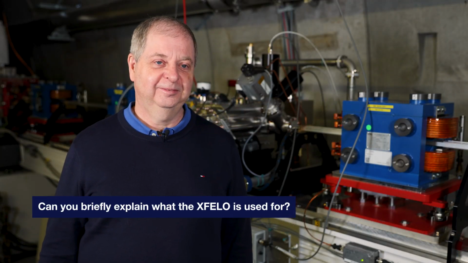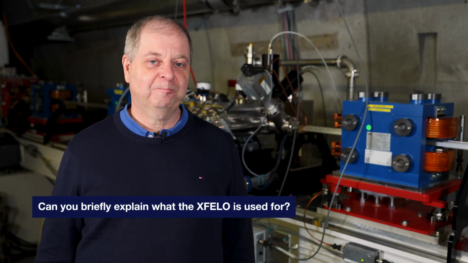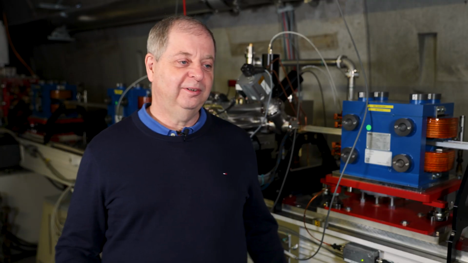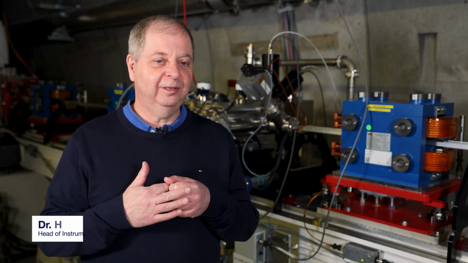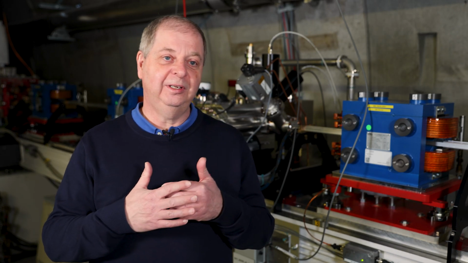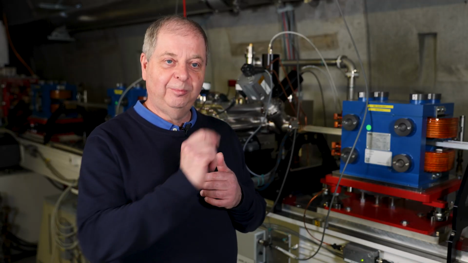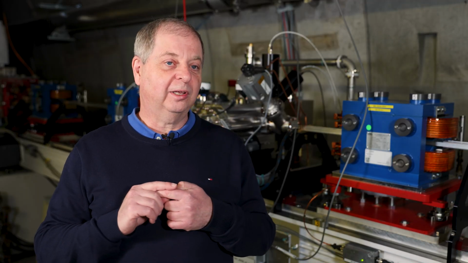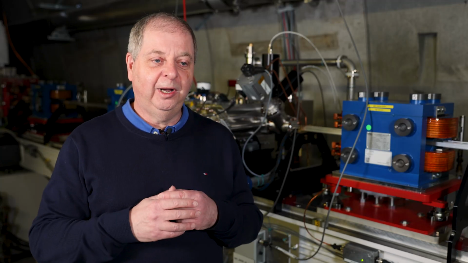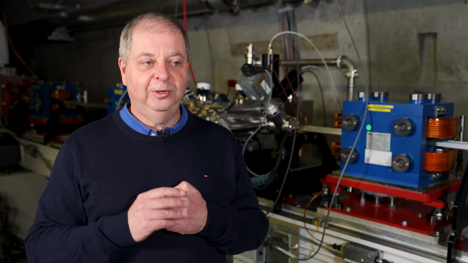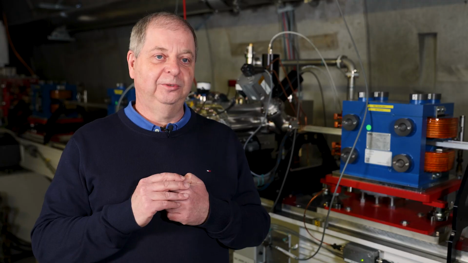Briefly explain what the XFELO is used for? Yeah, XFELO is used for experiments with very narrow bandwidth, so with high spectral purity. So you can generate very high intense X-rays with a very narrow bandwidth. And for certain experiments, this is extremely useful. And we can achieve spectral brightness 100 times higher potentially than at current experiments.